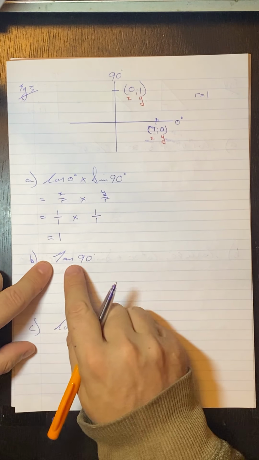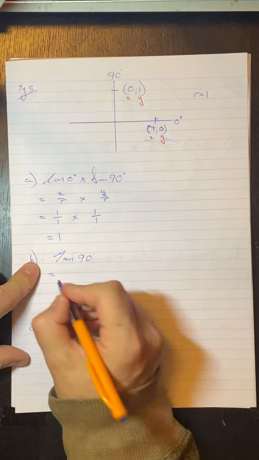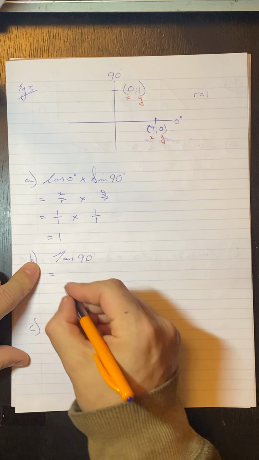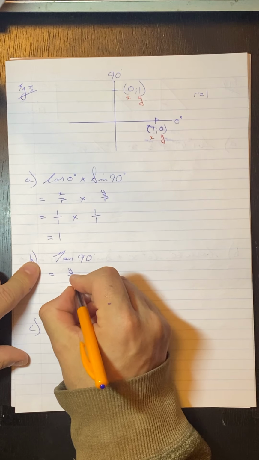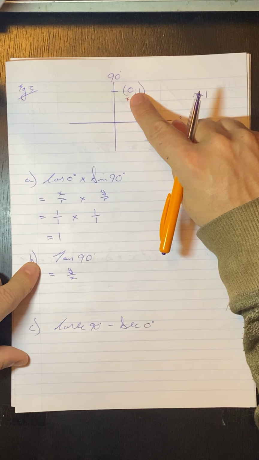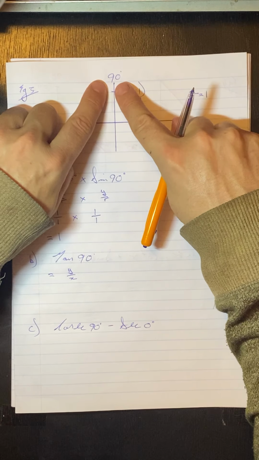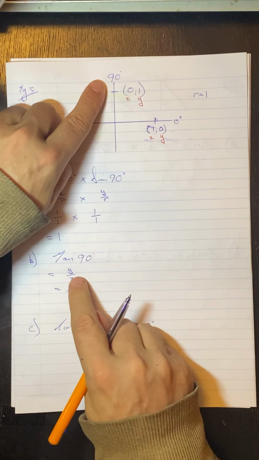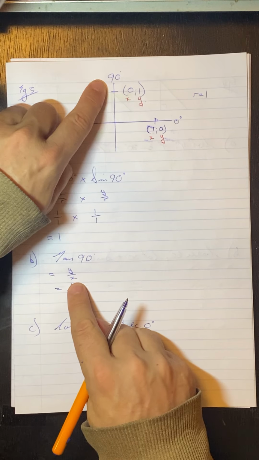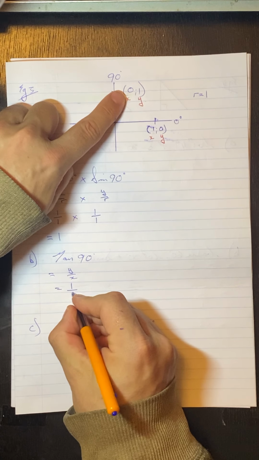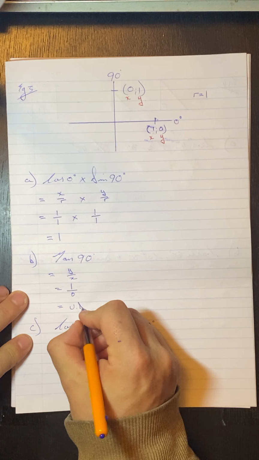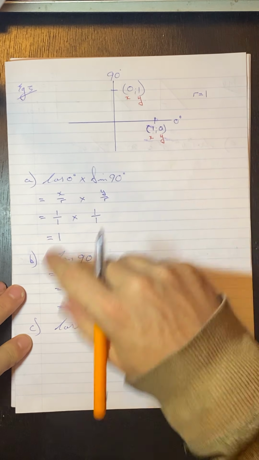Okay, let's have a look at this one now. So tan in terms of x, y, and r is shelter your rear because x-rays, tan your exterior. And we're looking at 90 degrees. What is our y value at 90? It's 1. What is our x value at 90? It is 0. 1 divided by 0 is undefined, grade 10. So tan at 90 is not defined.